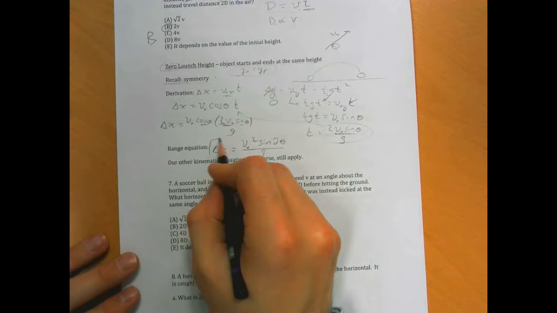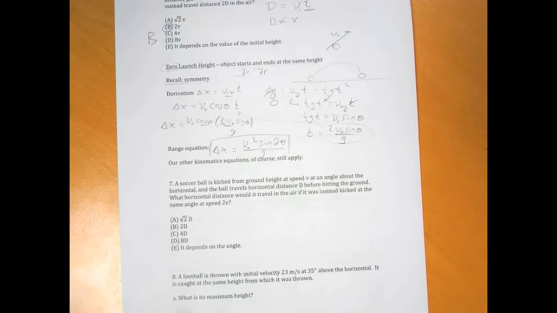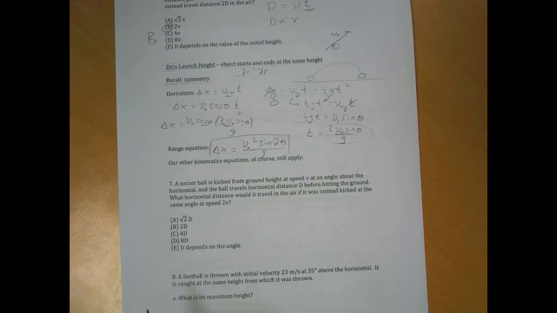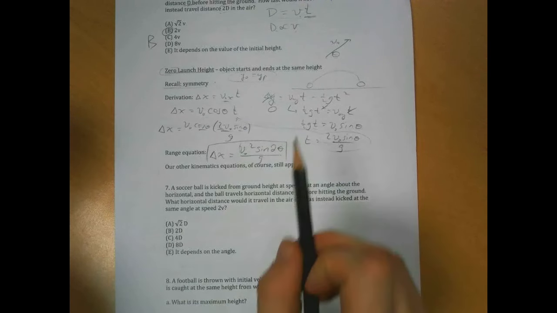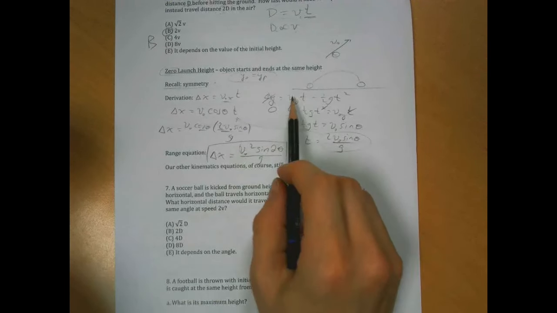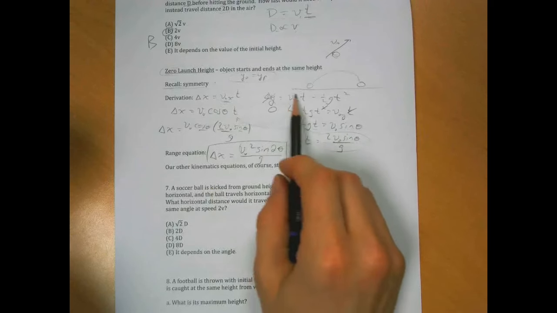So this is the range equation that we can use only for the case of zero launch height, where we start and end at the same height. Our other kinematic equations still apply. The range equation is notable because it is the only equation for which you will ever plug in just the magnitude of the velocity. Okay? Every other equation, you will always plug in an x component or a y component.